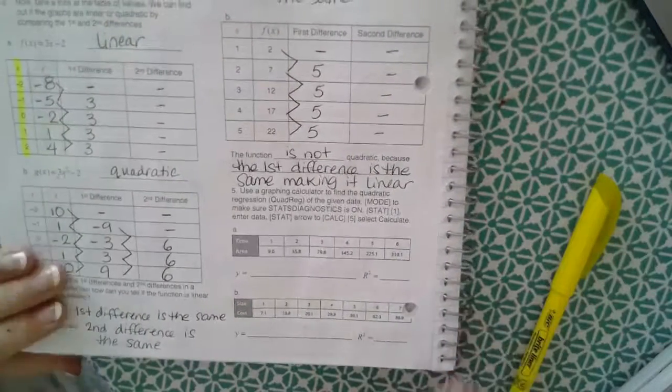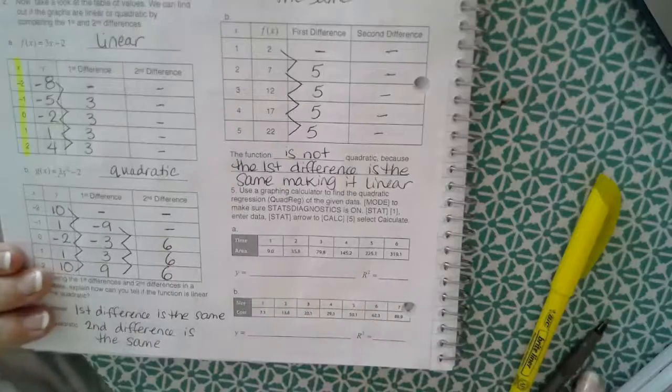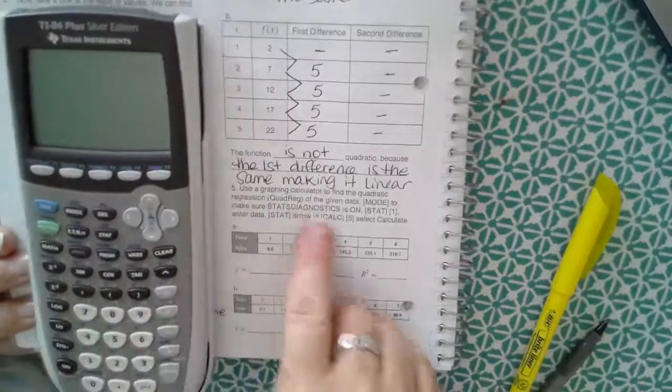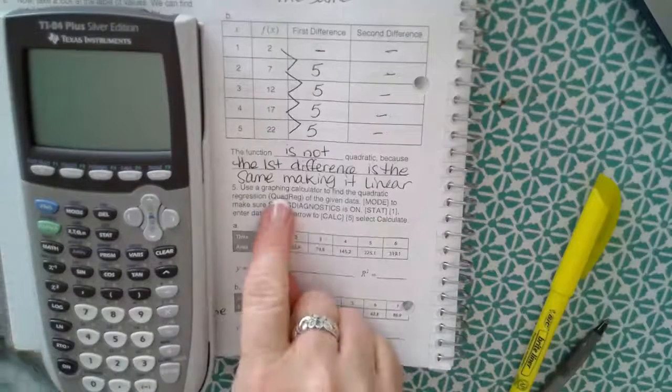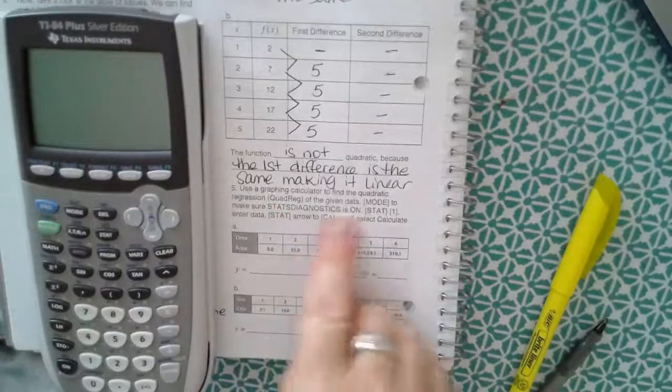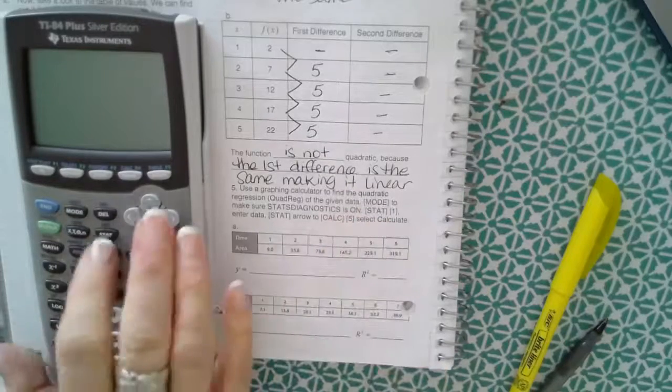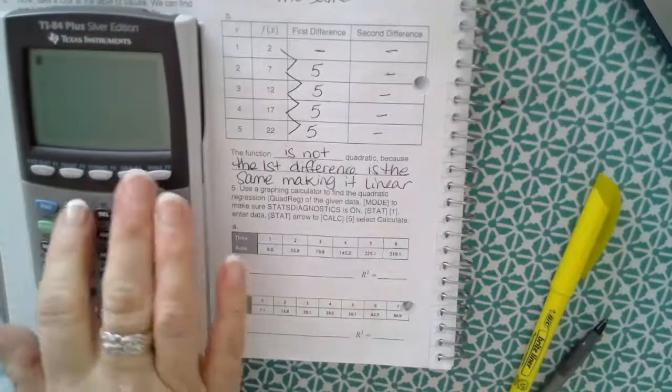So now, the next part that we're going to be dealing with is actually writing a quadratic function based on a table. So we're going to do exactly what it says here. It says, use a graphing calculator to find the quadratic regression of the given data. Mode, to make sure stat diagnostic is on. So first we're going to go to mode.